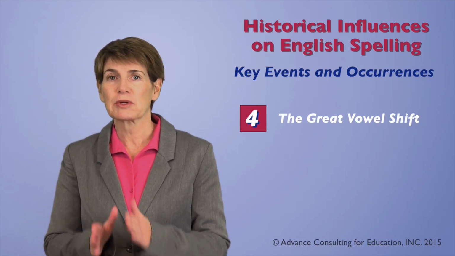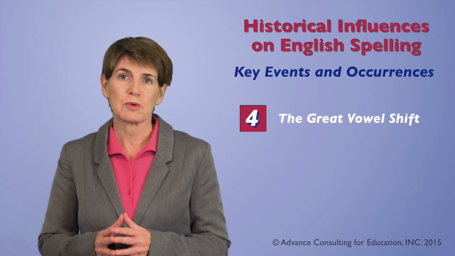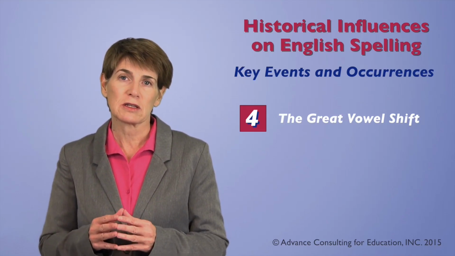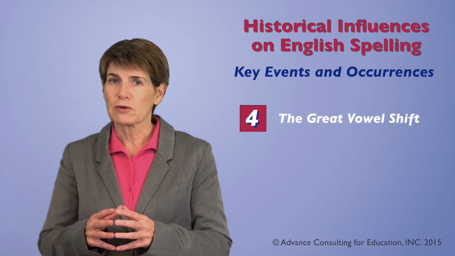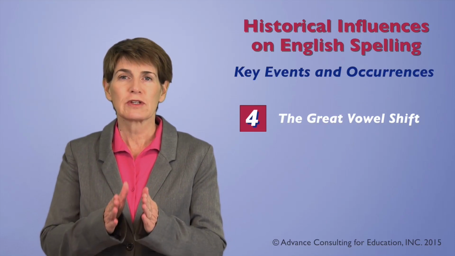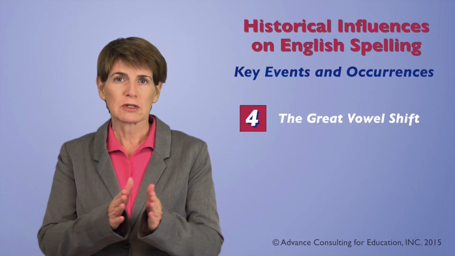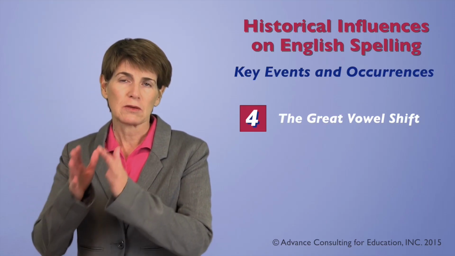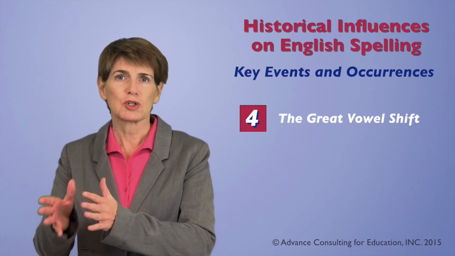I am not an expert on the Great Vowel Shift, but I will provide you with information or resources to look at if you want to dig into this. But the whole gist of the Great Vowel Shift is that we shifted our vowel sounds along the vowel spectrum and created new diphthongs and elongated vowel sounds that were previously shorter.